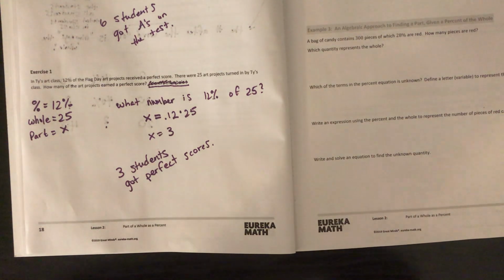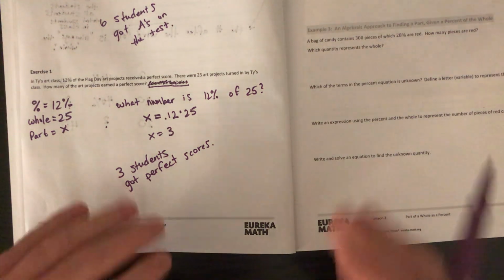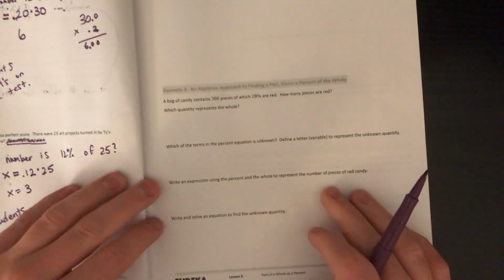I'm always going to do it algebraically just because I prefer it that way, but if you've memorized the step to solve them, then after a while you don't have to do all this algebraic work that I'm choosing to do.